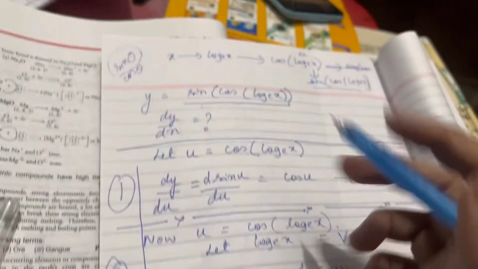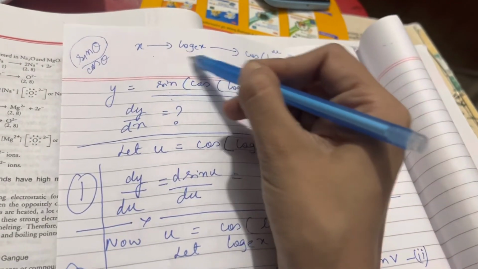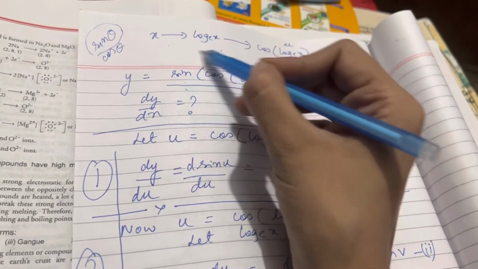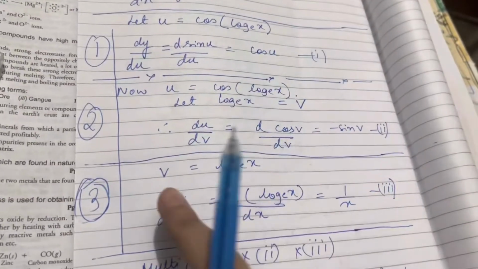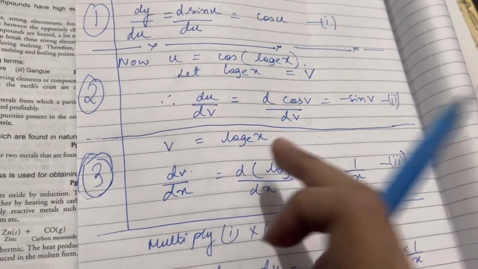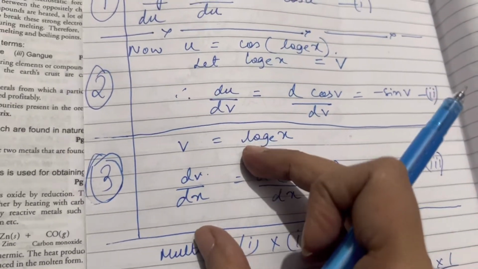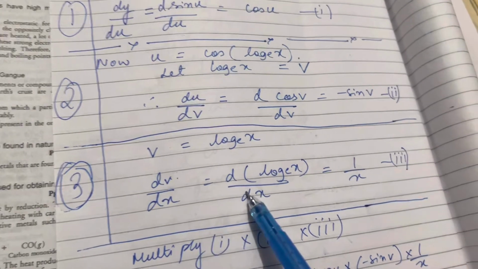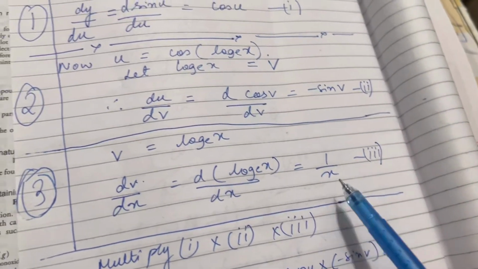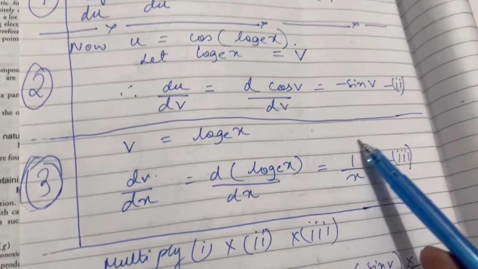Now the last part, this log x, is already in terms of x. This is the only function. So we can directly find its differentiation value with respect to x. Therefore, d of log x is 1 by x. We know that the derivative of log x is 1 by x.